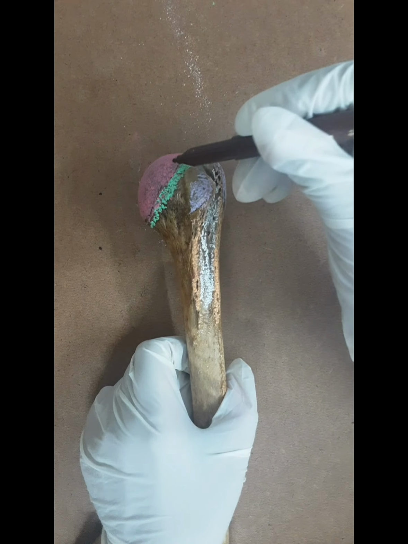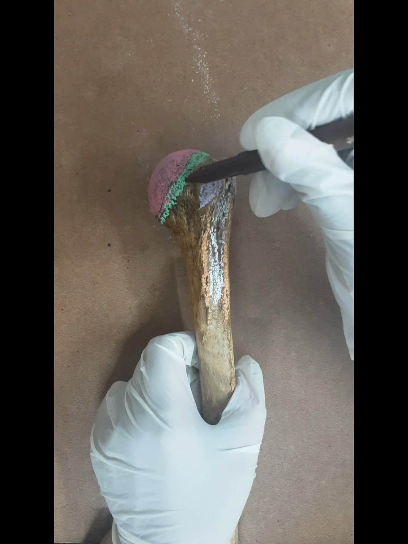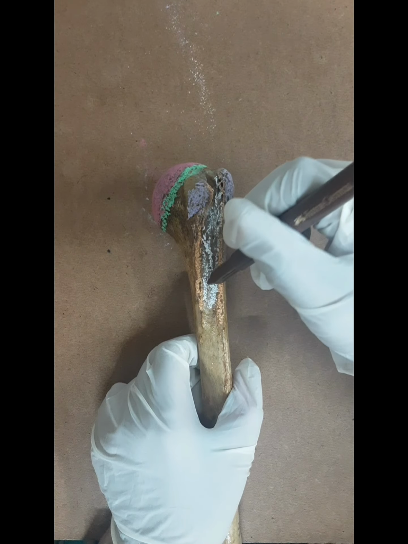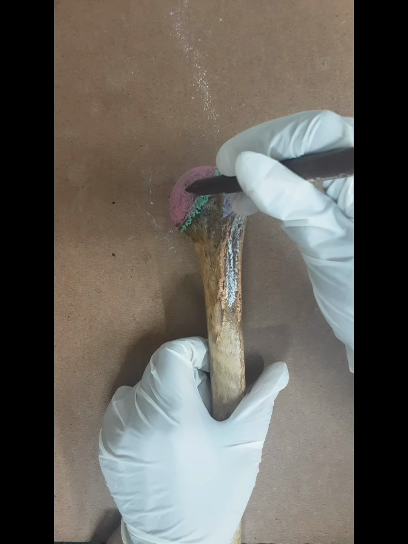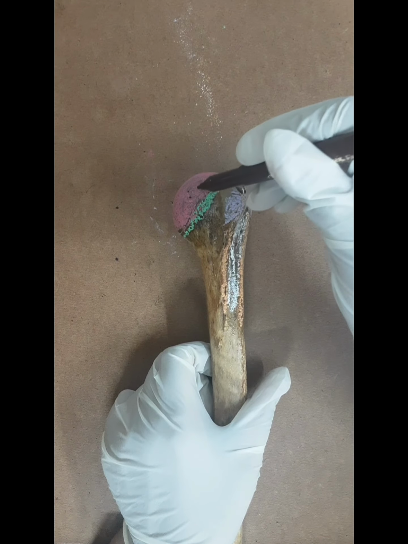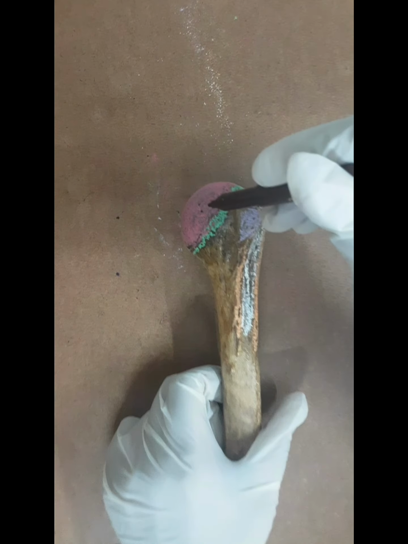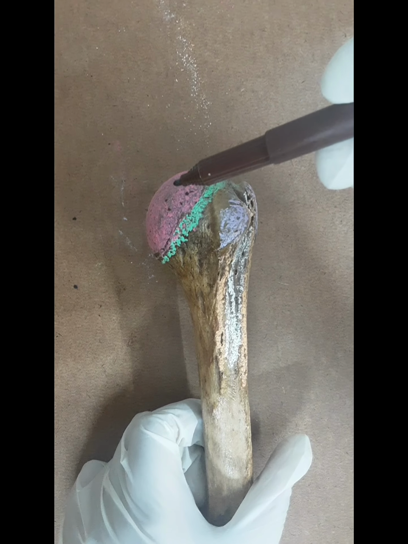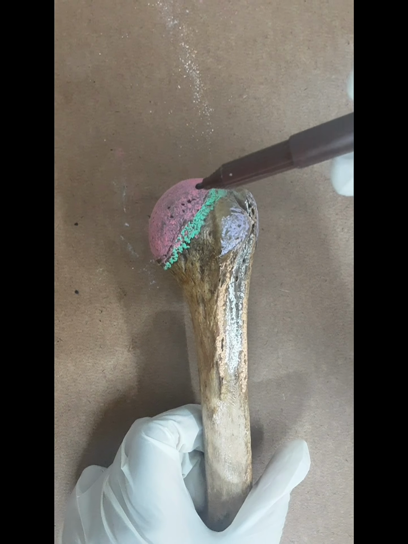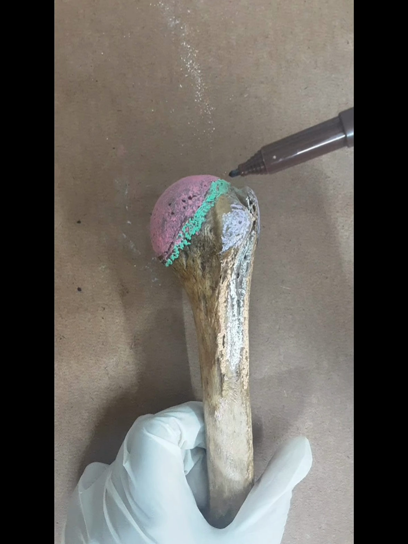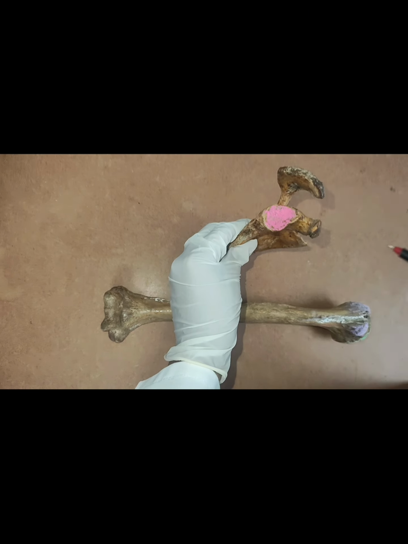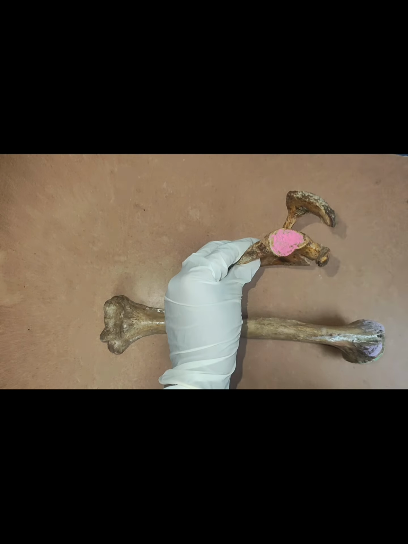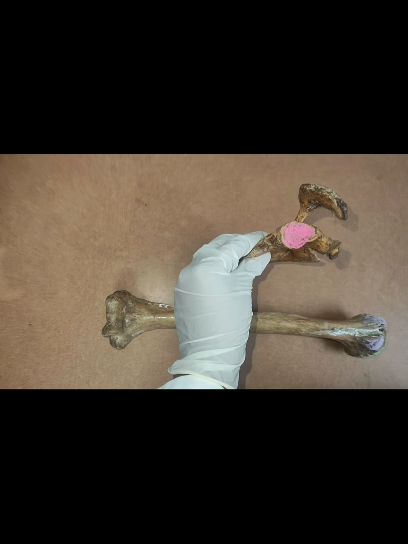Upper end of the humerus consists of head, neck, lesser tubercle, greater tubercle, and intertubercular sulcus. Head is globular and forms one third of the sphere. It is covered by hyaline cartilage. It is directed upwards, backwards, and medially. This is glenoid cavity of the scapula. Head articulates with glenoid cavity of the scapula to form shoulder joint.